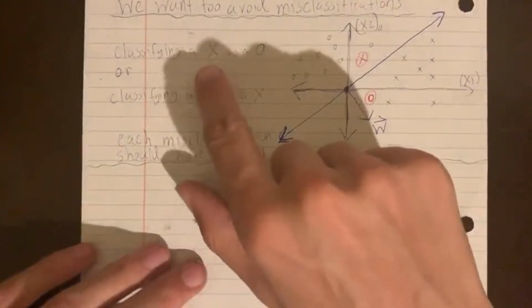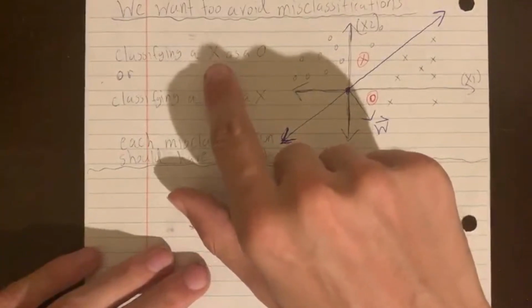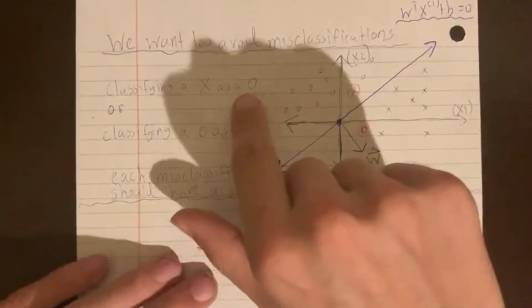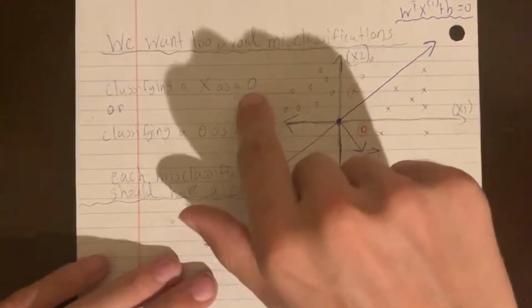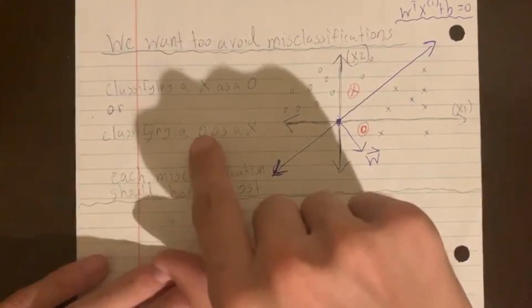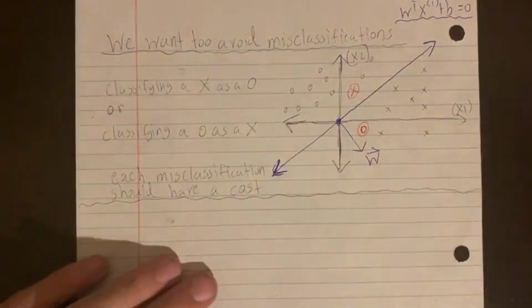When we make a misclassification, we could either classify an X example as a 0, or a circle, or we can classify a circle, which is the true class of the example, as an X. These are the two different ways you can make a misclassification.